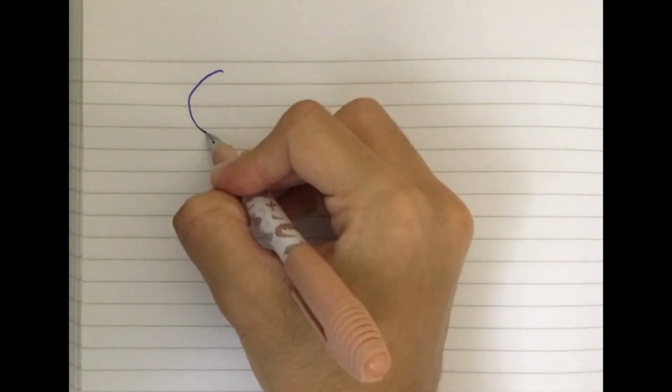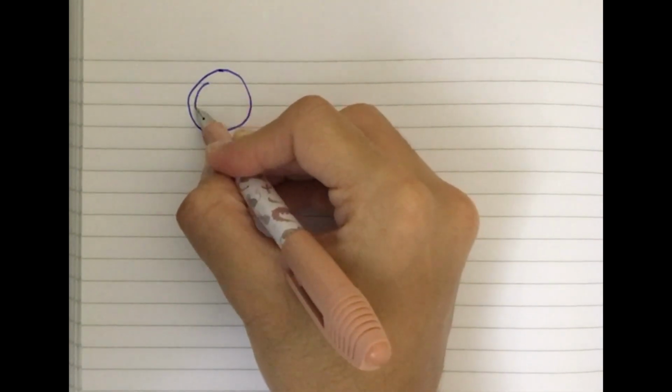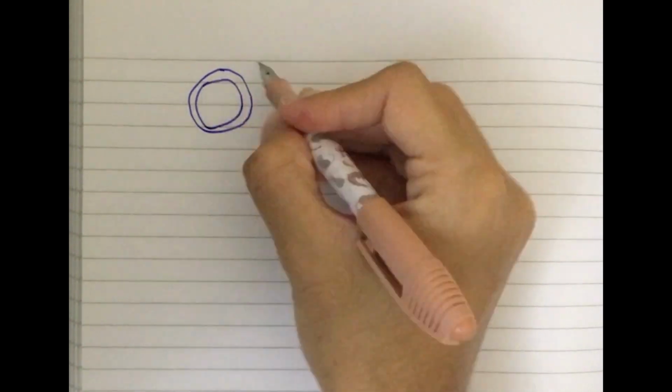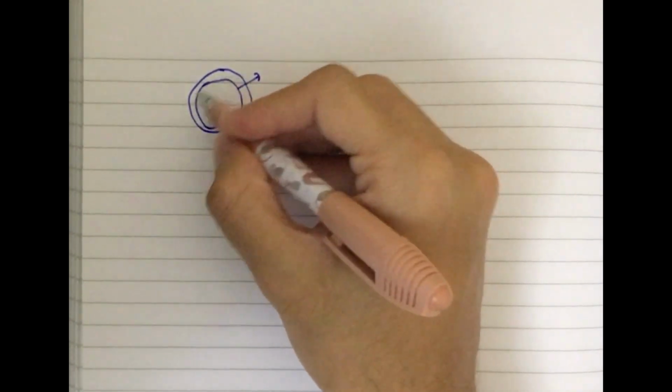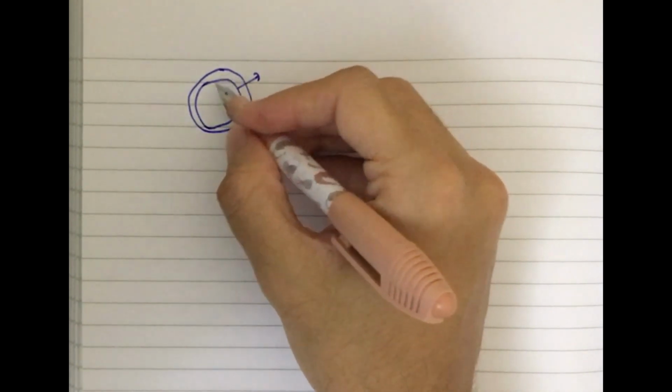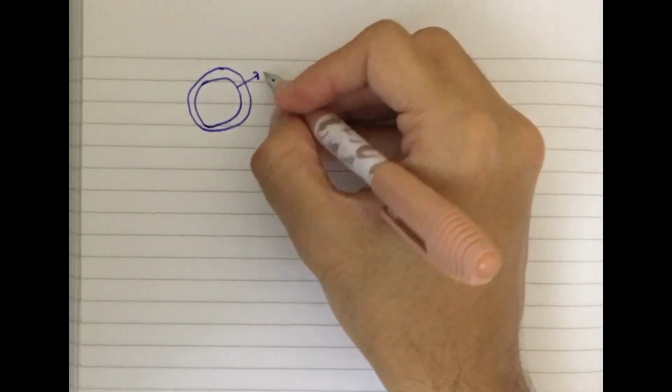Okay, so basically we know that if we want to calculate just the rim, right, this is our circle right here, and this small piece is our rim, and we need the area of this rim, basically the surface area of the rim, right?